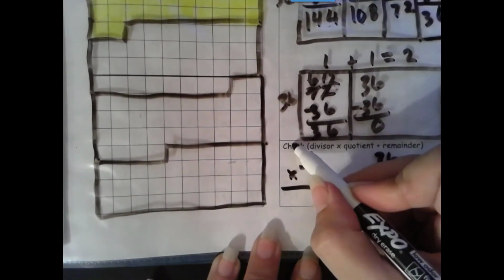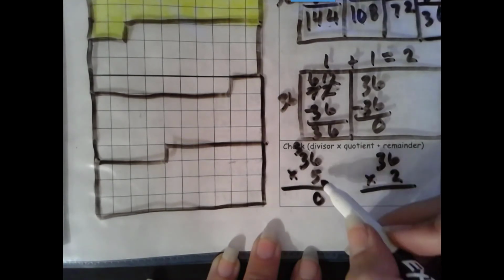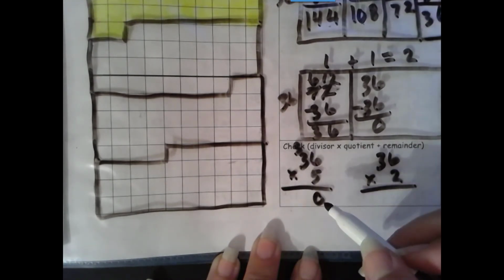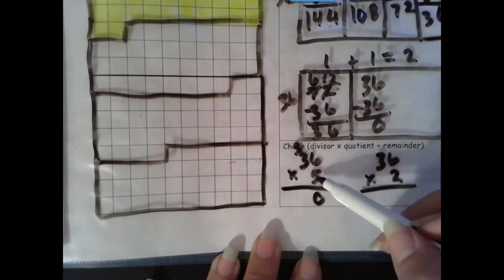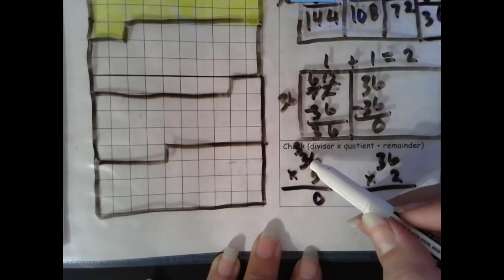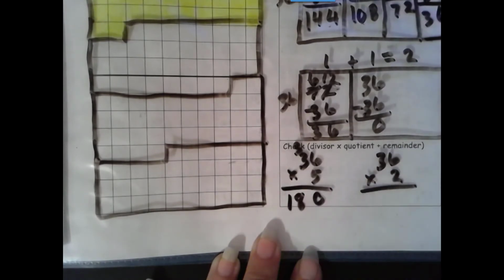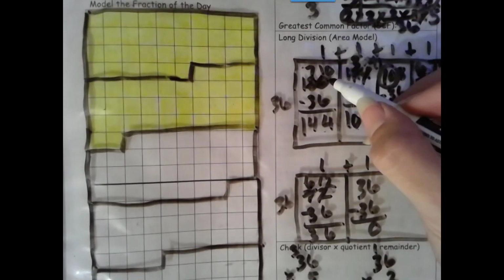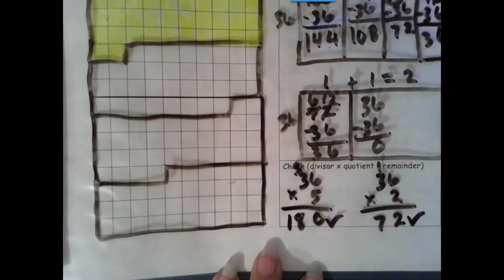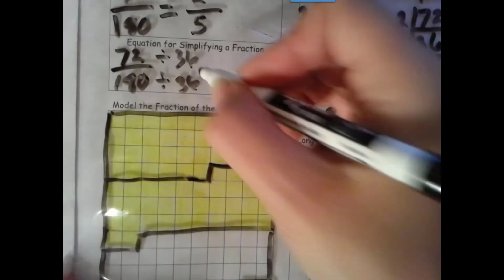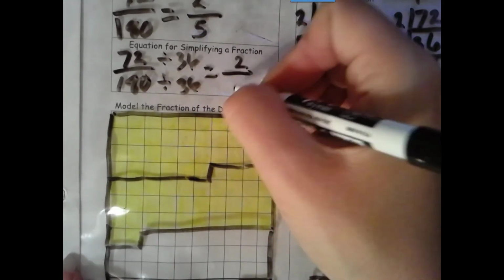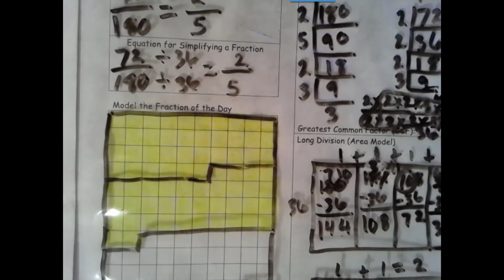5 groups of 6 is 30. I'm speaking all over the place. 5 groups of 3 tens is 15 tens, plus 3 more is 18 tens. 2 times 6 is 12. 2 groups of 3 tens is 6 tens, plus 1 more is 7 tens. So 72 matches our dividend. 180 matches our dividend. So that means our numerator is definitely 2, and our denominator is definitely 5.